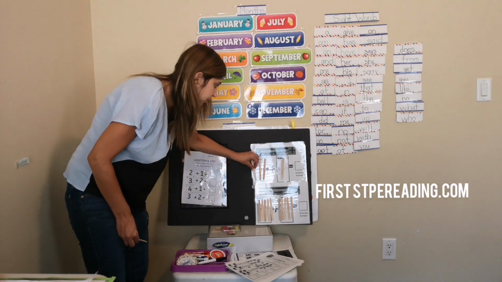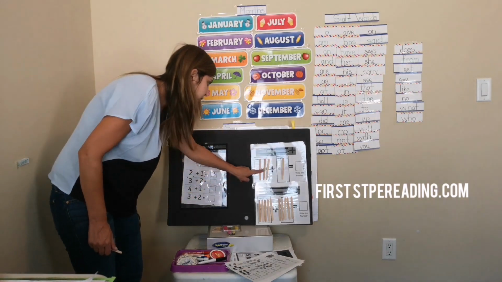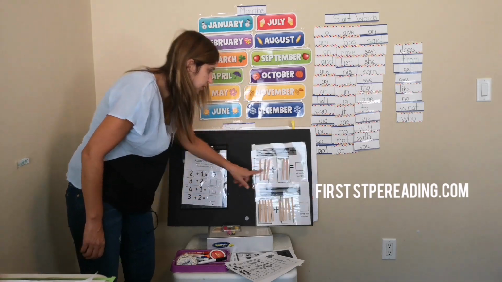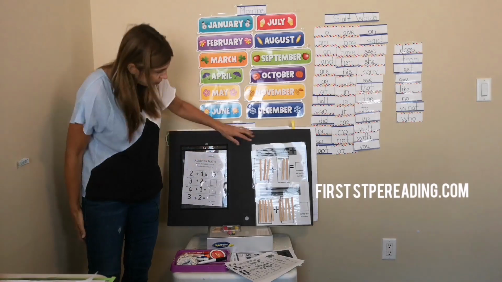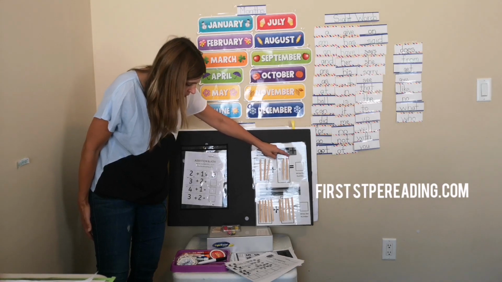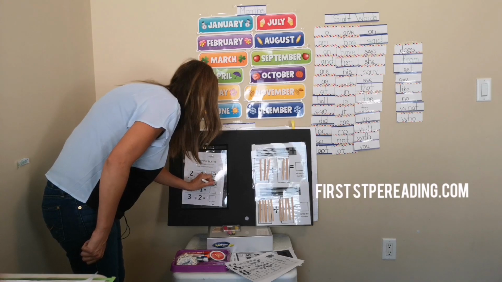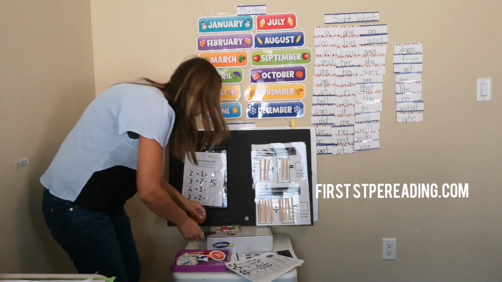3. So I have to put 3. 1, 2, 3, plus 2. 1, 2. Now addition means how many all together. So let's see what our answer is. 1, 2, 3, 4, 5. So my answer is 5. Now let's try the next one. 4 plus 1.